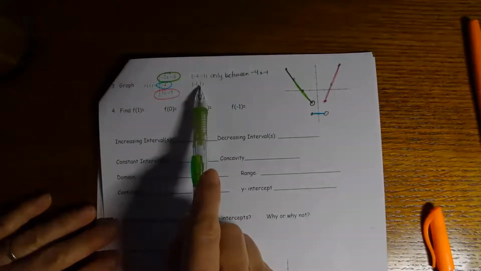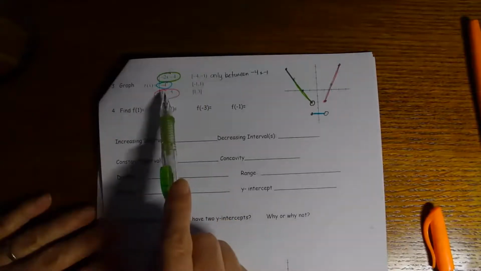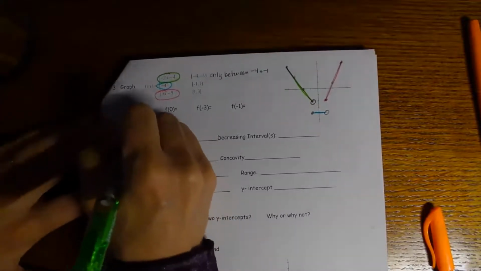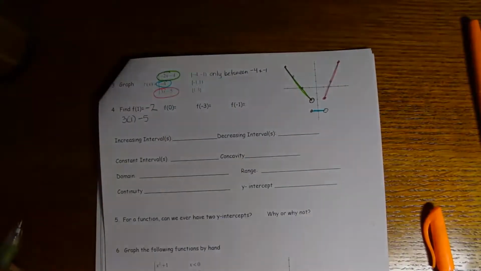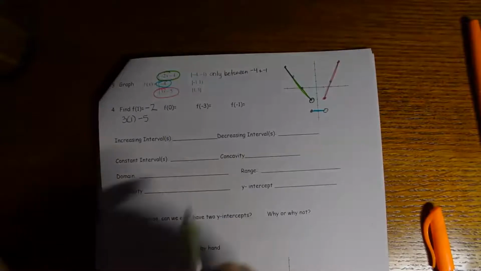-1 to 1, does 1 live here? No, because that's a parenthesis, so I can't include the 1. So I have to follow this rule. So it's 3, right? You just plug it into that equation. And what is 3 minus 5? Does that make sense to everyone? How you figure out where you're going to put this?